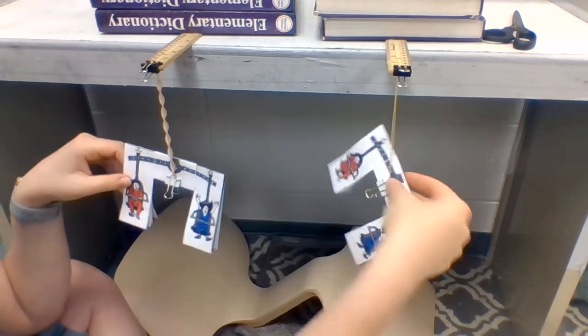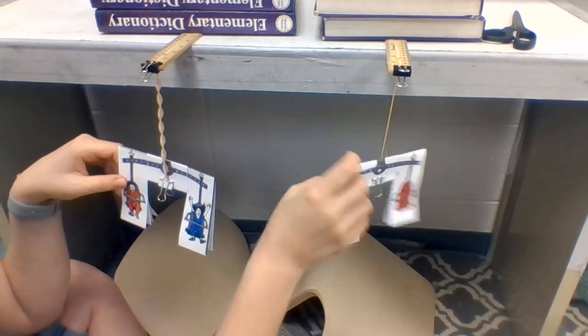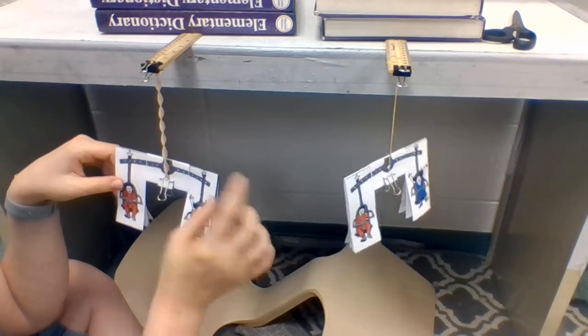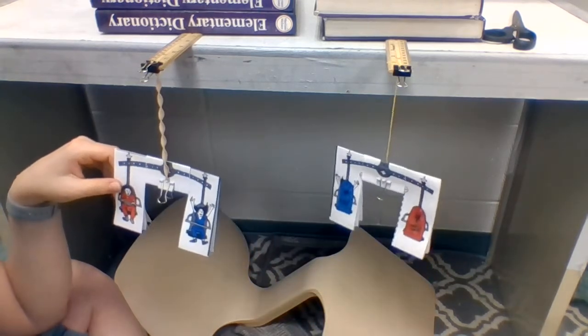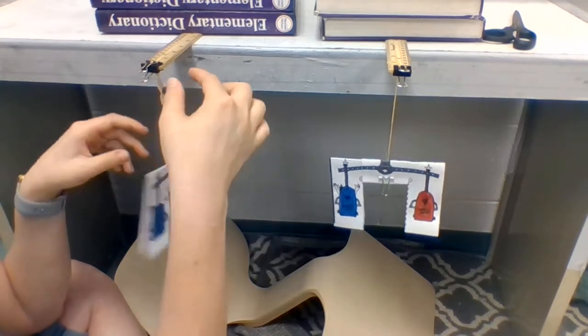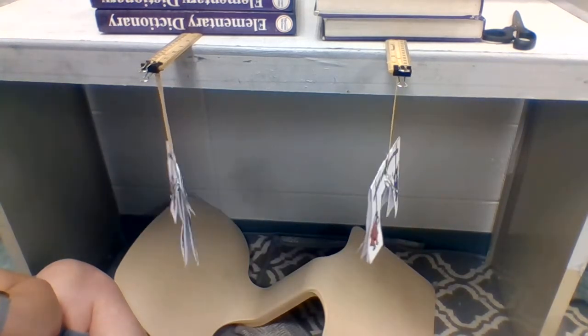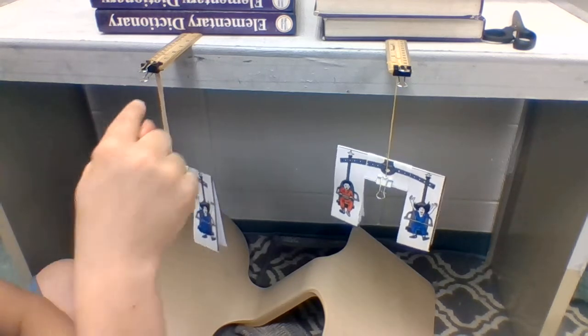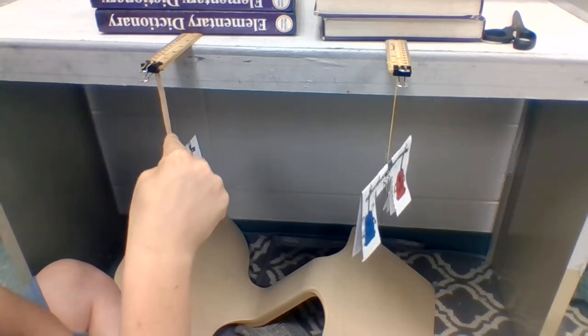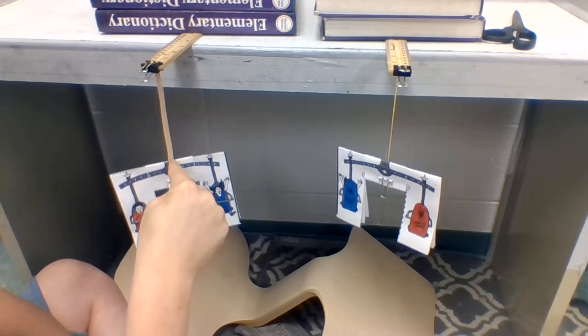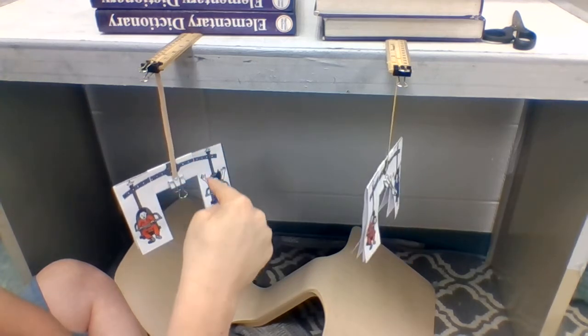Now, this was pretty easy. It almost felt like I wasn't even twisting it, okay? This required a little bit more work out of me. And look how fast it goes. So we can see a connection here. The more energy that something can store up, the faster it goes.